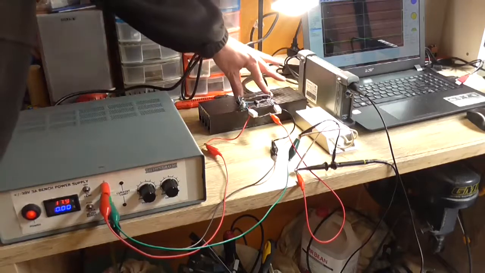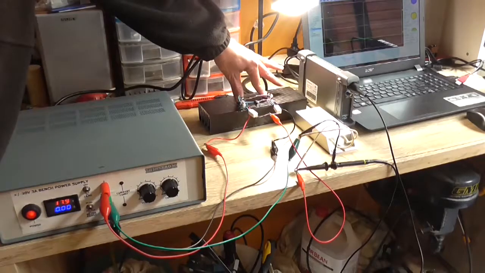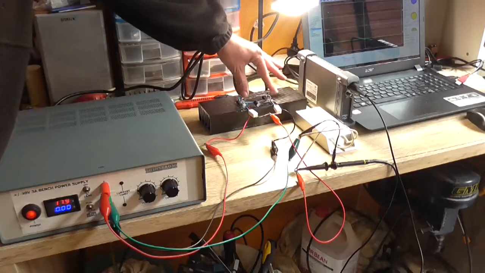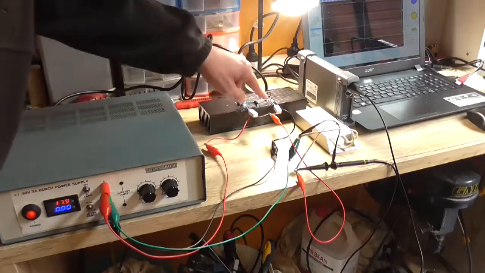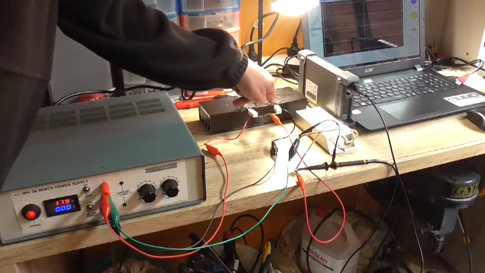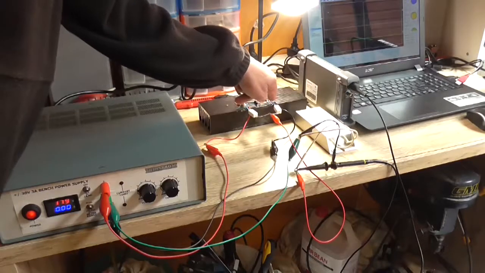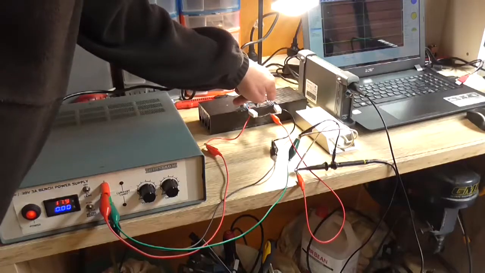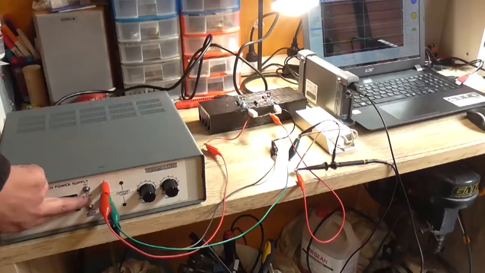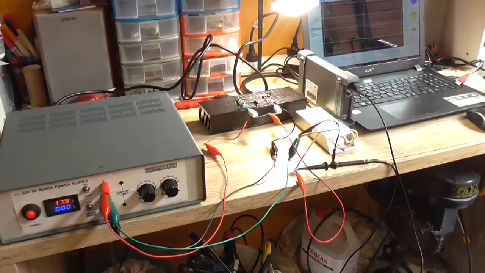Not that I can see. That feels alright. If I touch the base, can't see much. So let me hook up a DDS and see what happens.